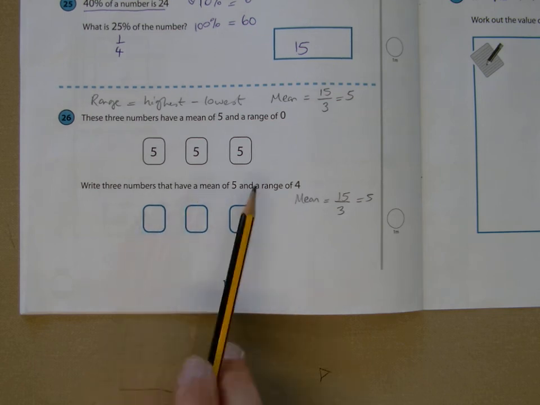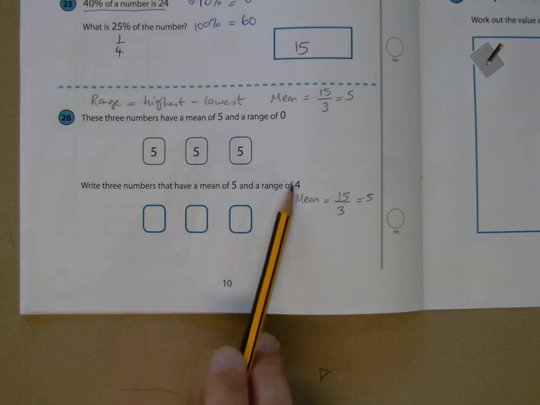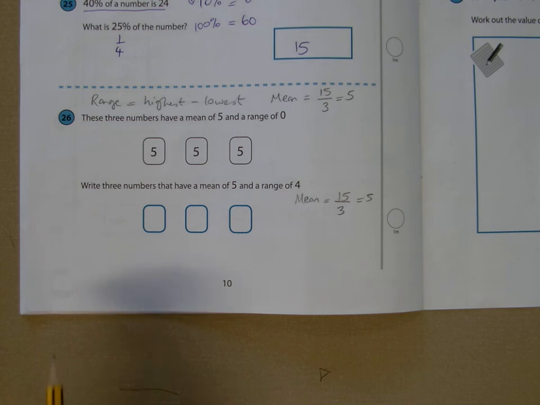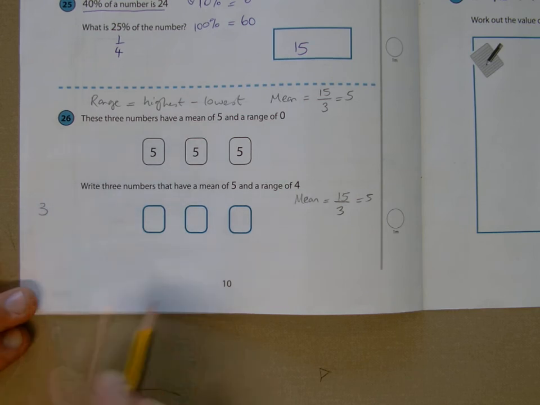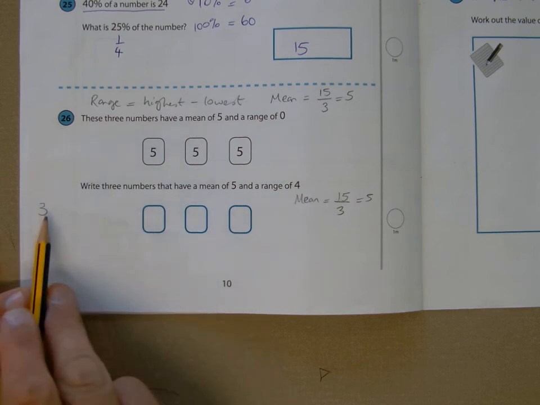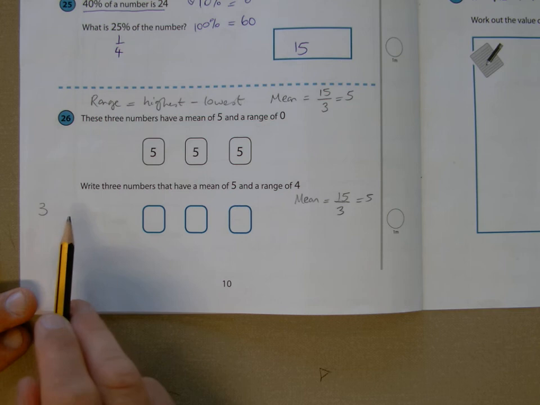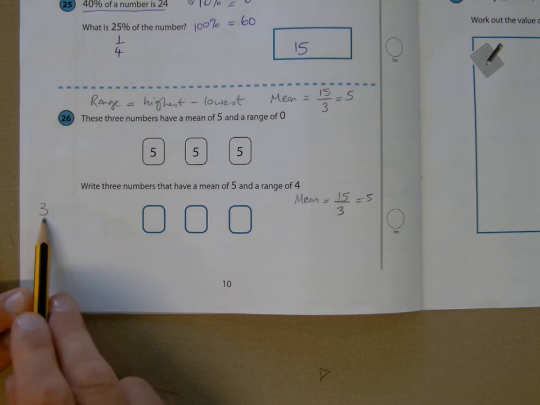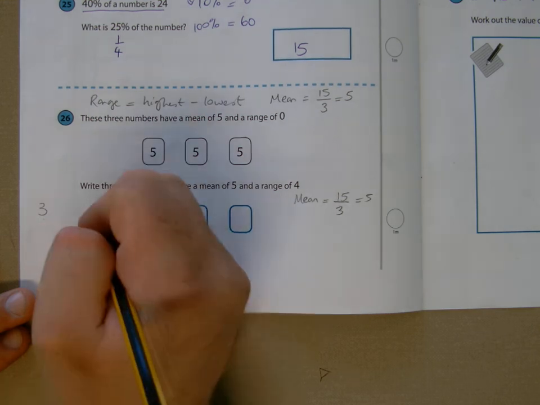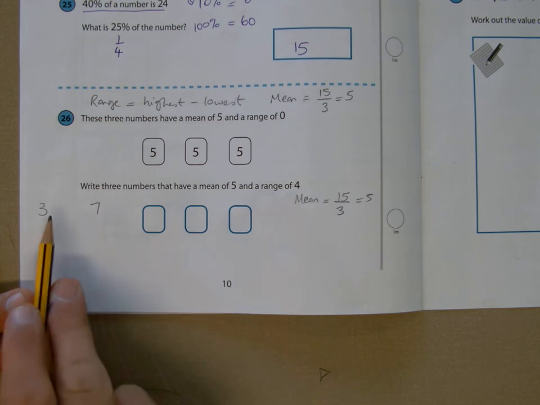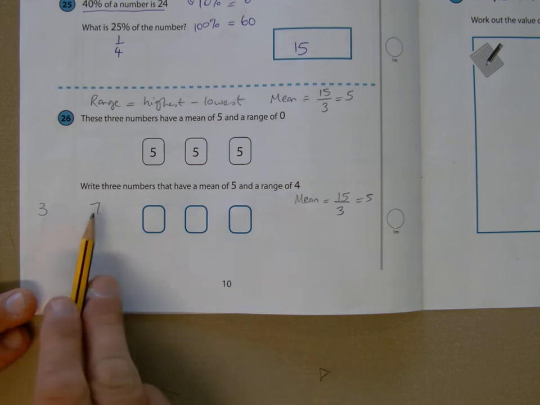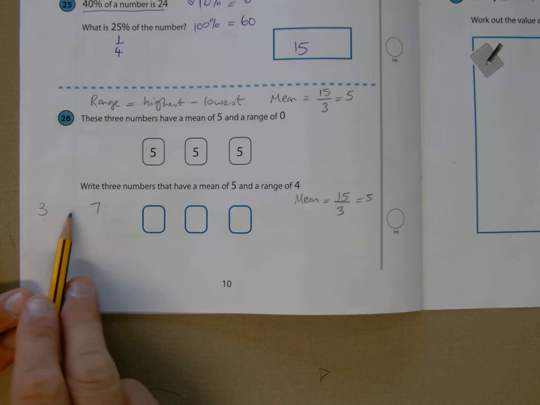Of course, they can't be the same as these because we need to have a range of 4. So let's just choose a value to see if it works. I could have, for instance, let's try 3 as our lowest one. Now, if 3 is our lowest one, let's think about what our highest one needs to be. Our highest one would need to be 7, wouldn't it? Because remember, the range has got to be 4. So if I add 4 onto 3, I get 7.